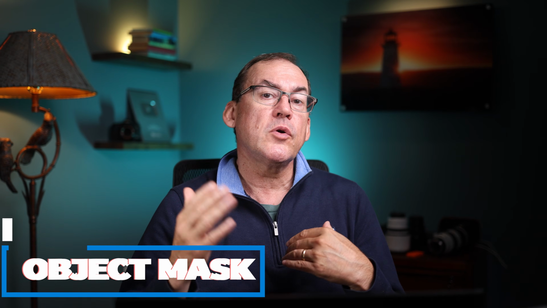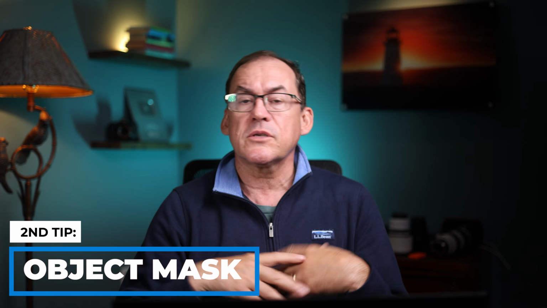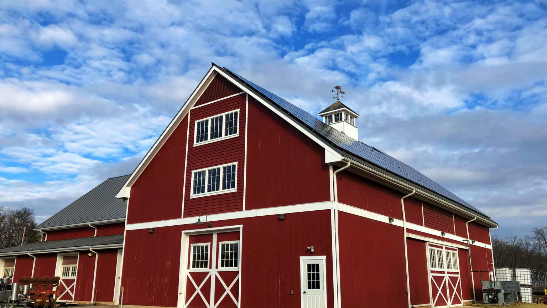My next tip is to show you a handy use of the object mask. You might usually think of using the object mask to select a barn or a fence post or some object in your subject, but it has another use.